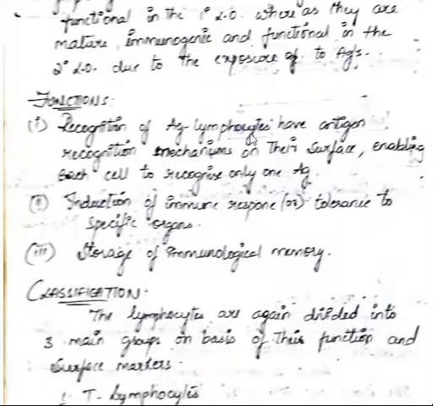And not only that, induction of immune response or tolerance to specific organs is also going to occur. And not only that, coming to the B lymphocyte, the storage of immunological memory also occurs. Okay, so here is about the introduction to the lymphocytes and then functions of the lymphocytes.